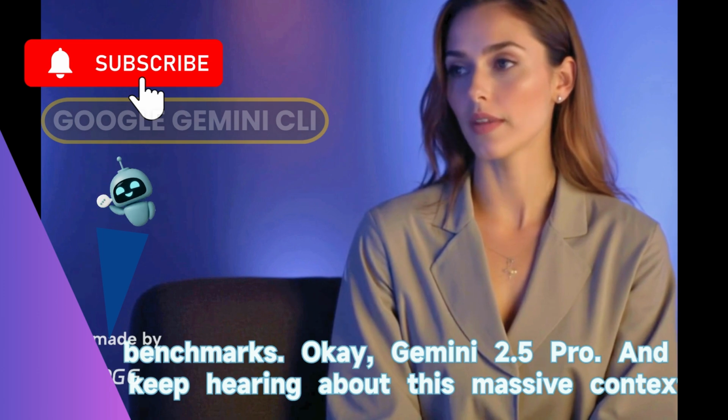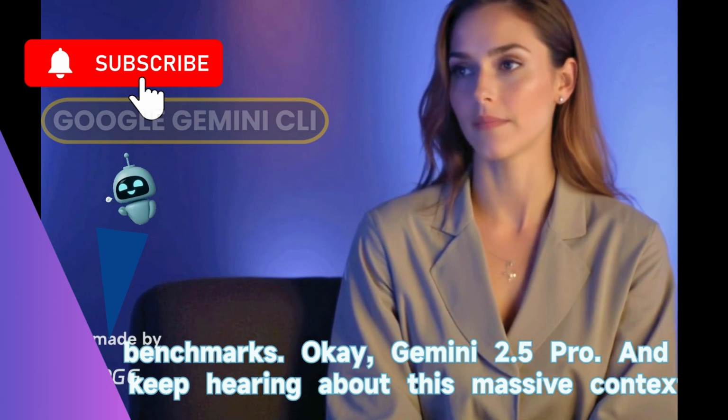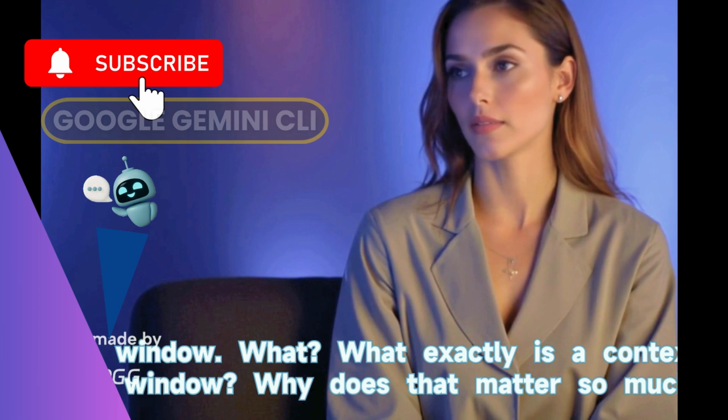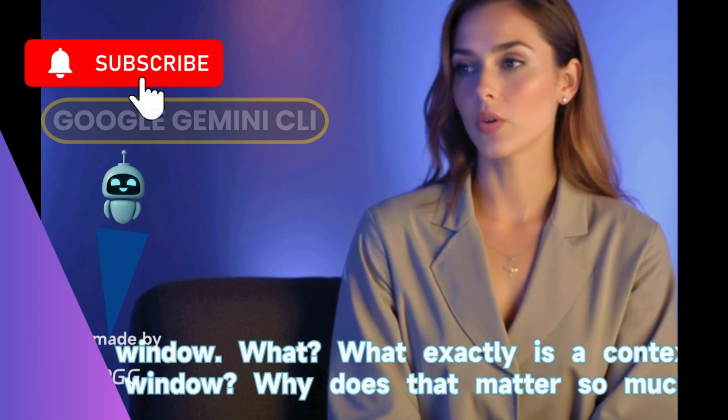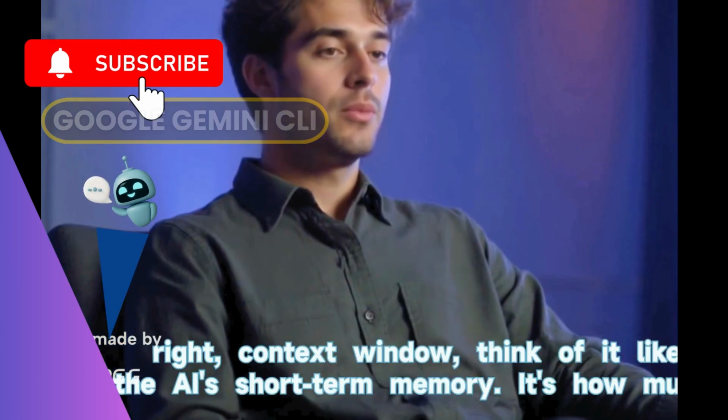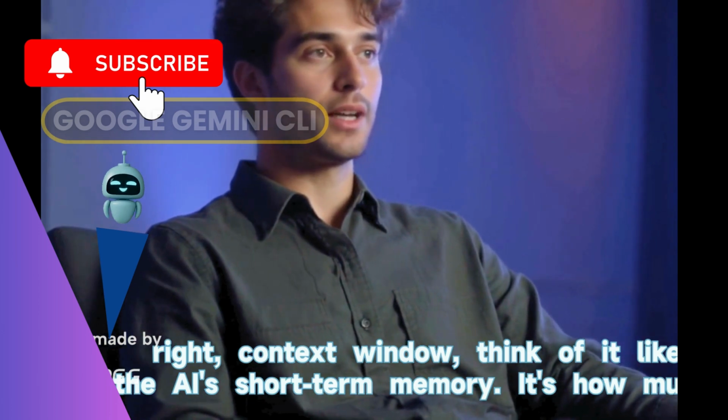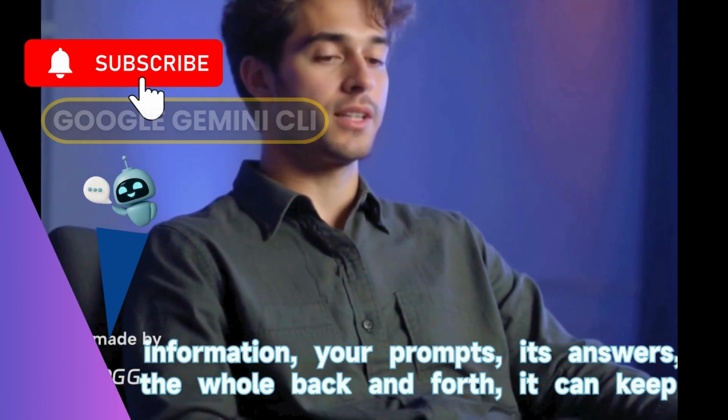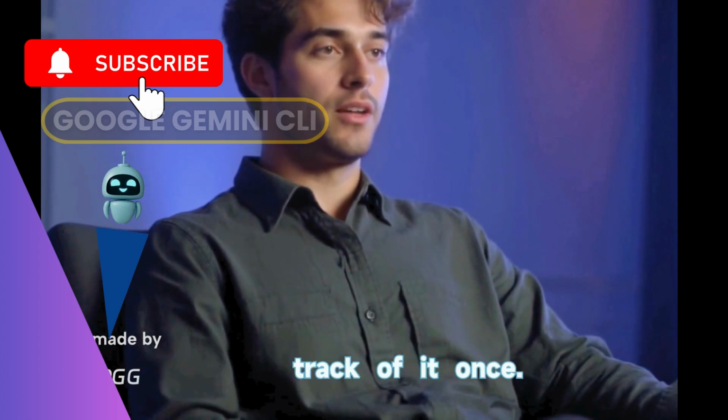Okay, Gemini 2.5 Pro. And I keep hearing about this massive context window. What exactly is a context window? Why does that matter so much here? Right. Context window. Think of it like the AI's short-term memory. It's how much information, your prompts, its answers, the whole back and forth it can keep track of at once.